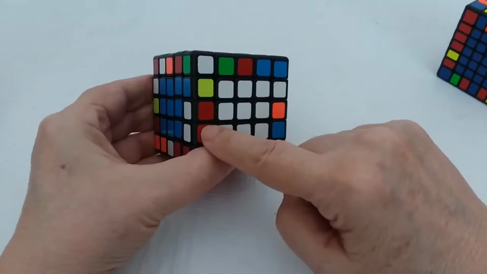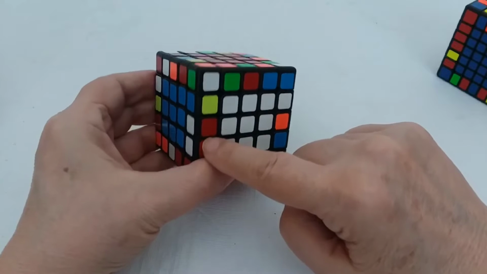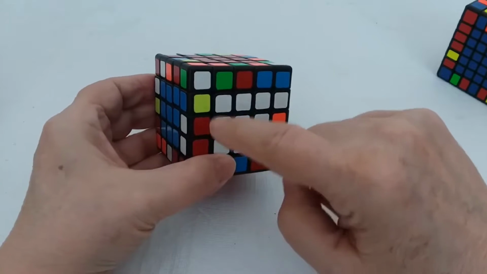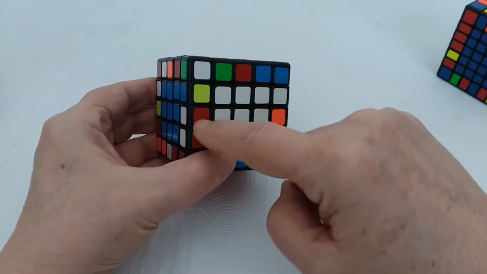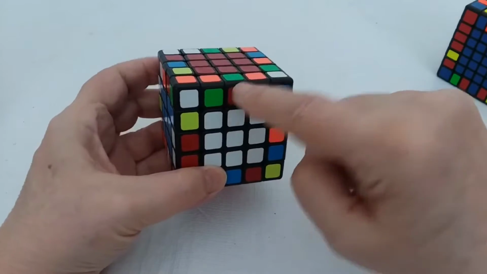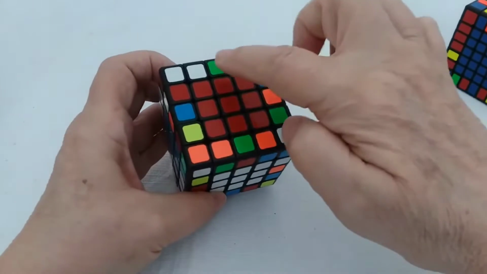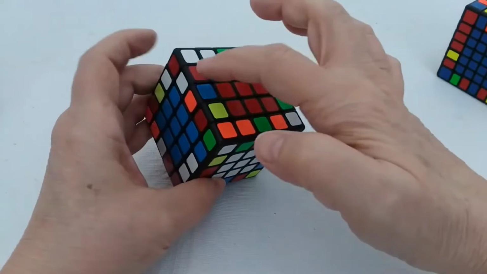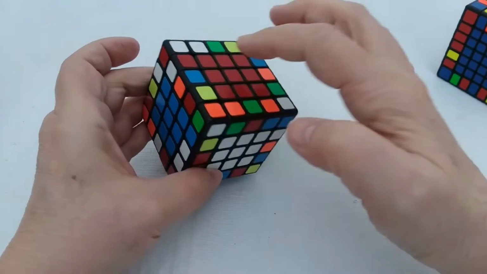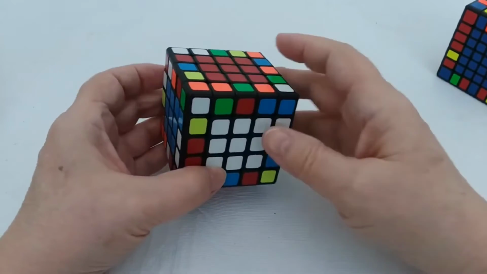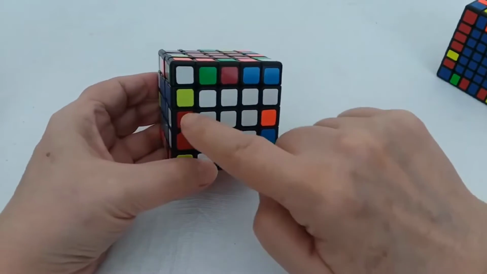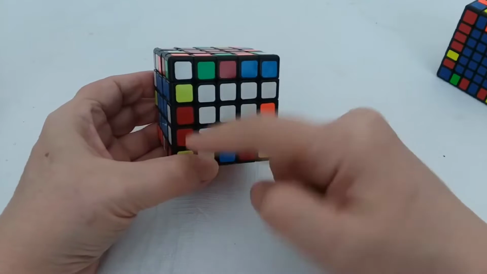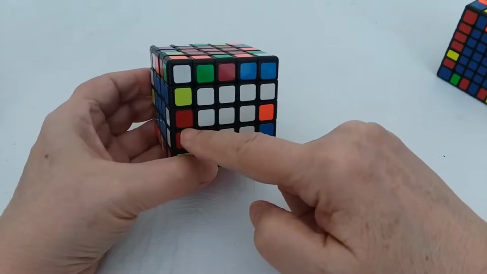So the first goal is to find the other red and white piece. And we know, since it's an end piece, I don't need to be looking at any of these basically center ones, so I can just focus on edge pieces. And here I find it there. So what I like to do is note to myself which color of these two is facing me. So the red is facing me.